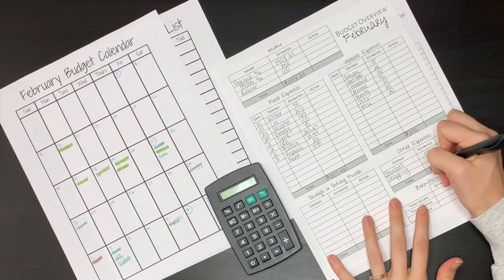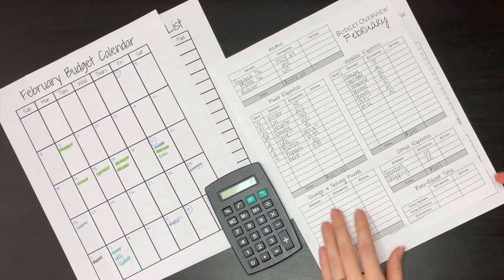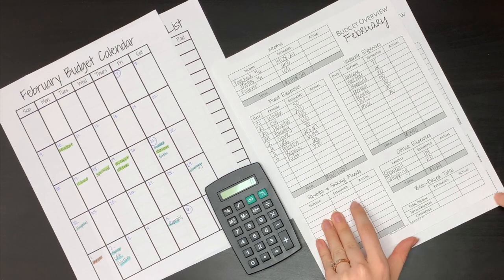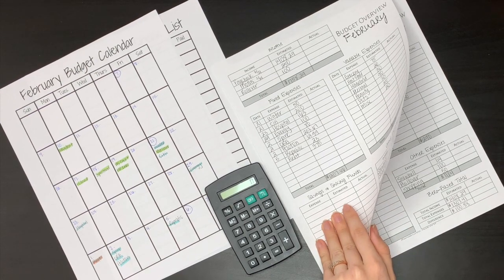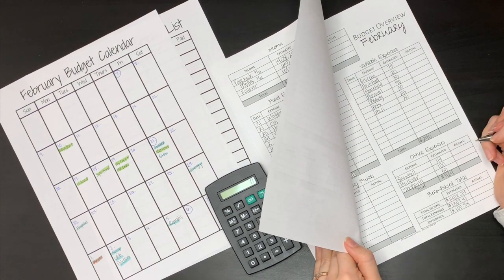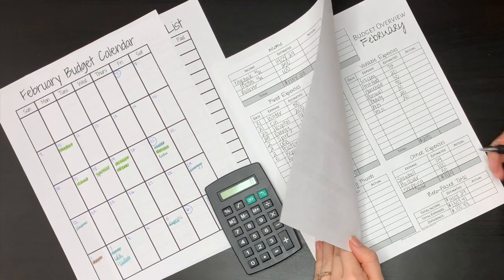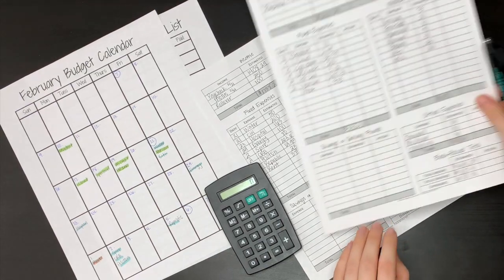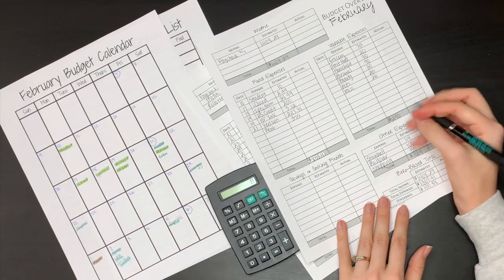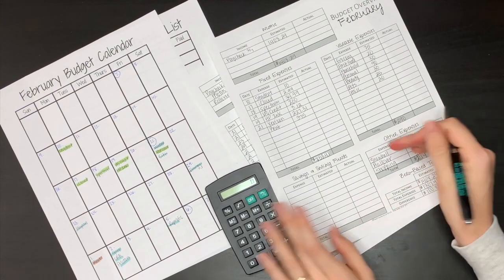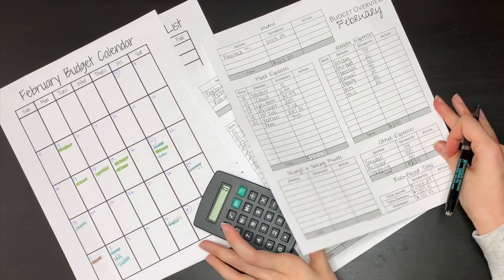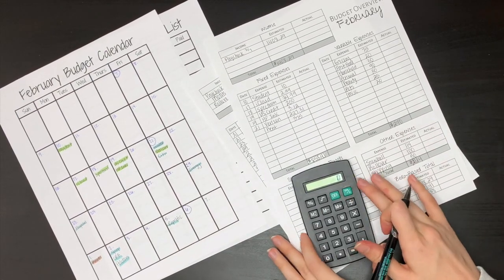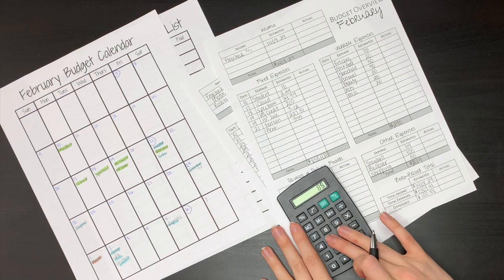So that is 164. Oh. Wow, guess who cannot add? Okay, I'll have to go back and fix that. Let me fix that one. This is 264. Oh my goodness, guess who can't add with the calculator?